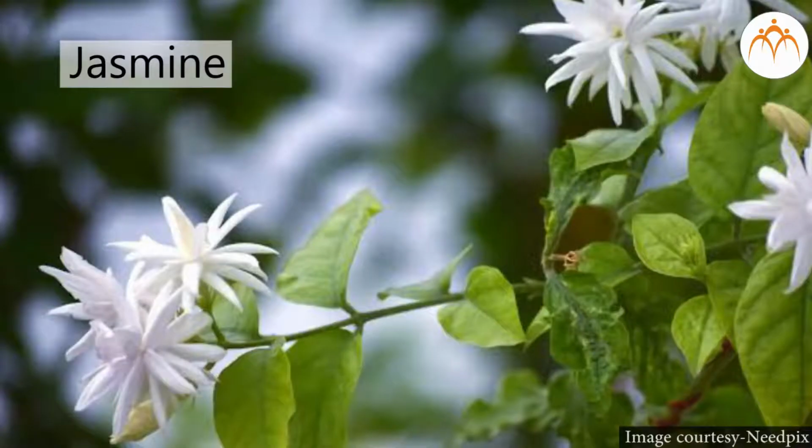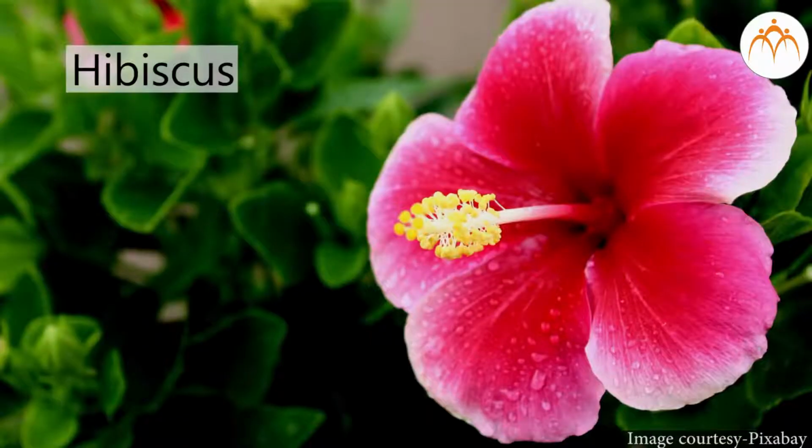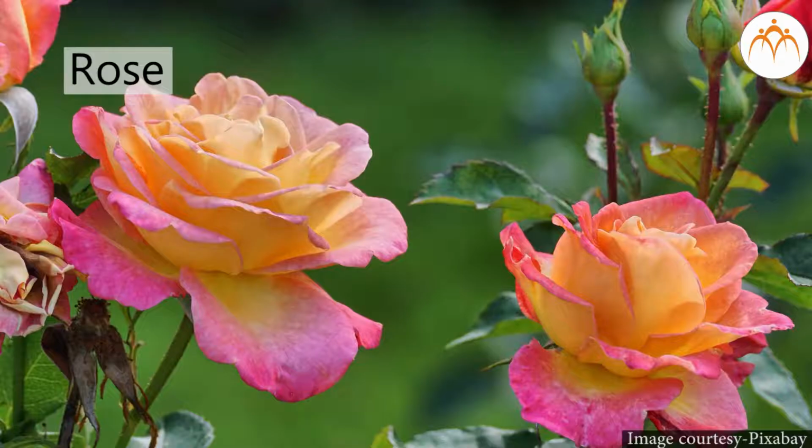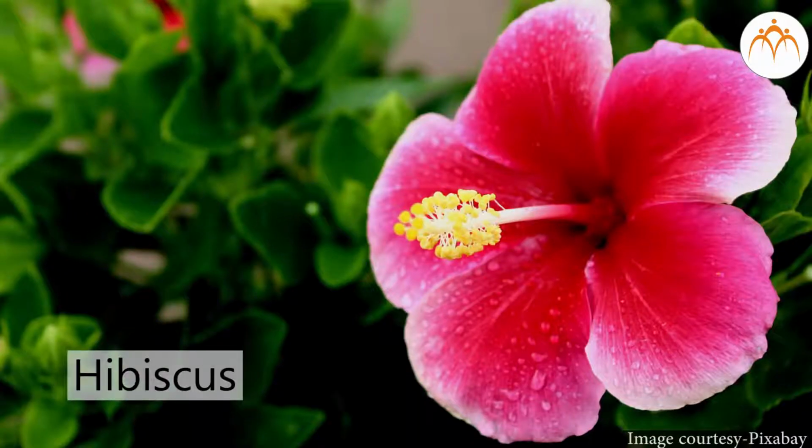Collect a variety of flowers you see around like jasmine, marigold, hibiscus, nerium, canna, rose, bougainvillea, etc. Observe their colors. Do they have fragrance? You will see that these flowers have a variety of colors. Some of them have fragrance and some are without fragrance. Now let us study the flower of hibiscus.